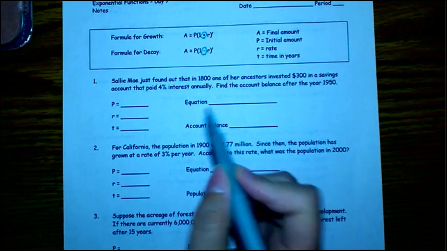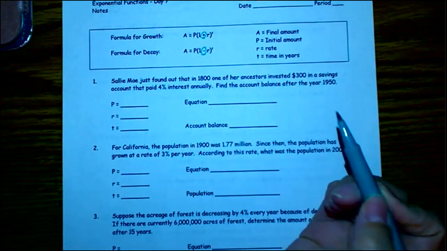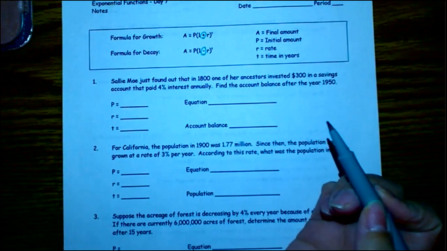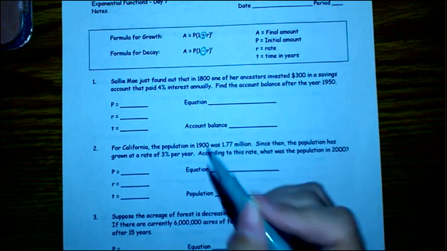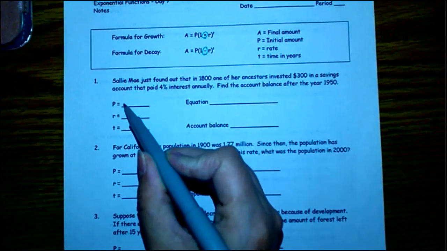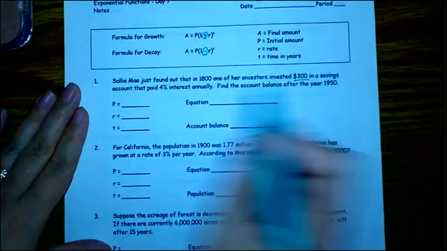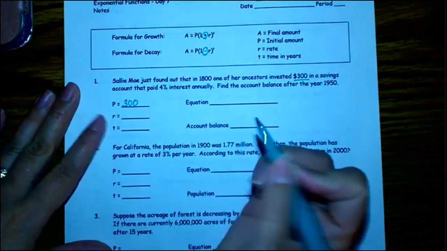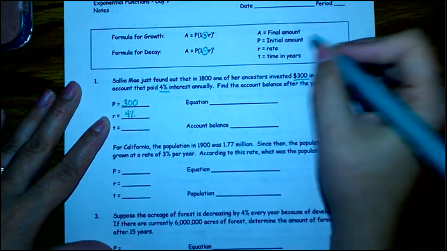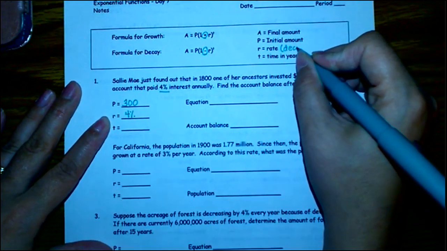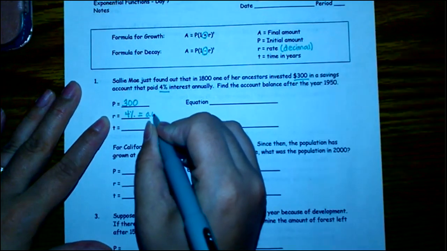So in the first one, we have Sally Mae just found out that in 1800, one of her ancestors invested $300 in a savings account that paid 4% interest annually. Find the account balance after the year 1950. So it says P is the initial amount, which is the amount that we're starting with. So we have $300 that she's starting with. The rate is 4%. Remember, you always need this in a decimal. So I'm going to write here next to it, we want this number always in a decimal. So 4% is 0.04.